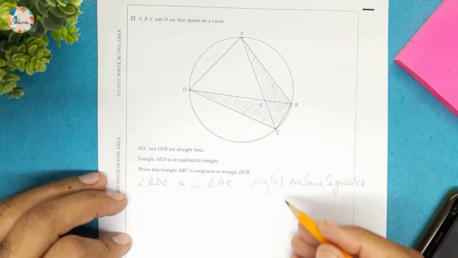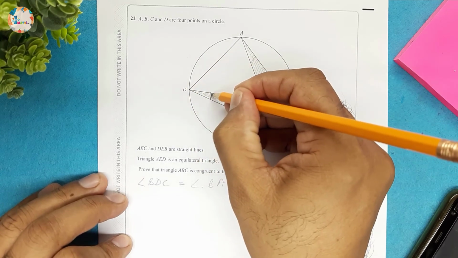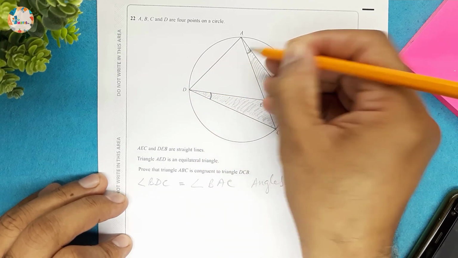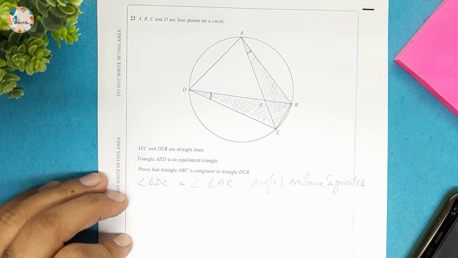So on this segment, these two angles, this angle is equal to this angle. This is what we have written over here.